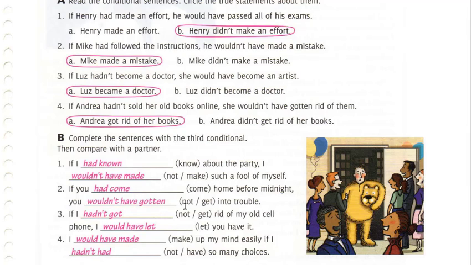Number 3, if I hadn't got rid of my old cell phone, I wouldn't have let you have it. So again, we add the word had in the first part. We change get to got by changing the E into O. It's negative, so we add not to had, making a contraction. It says hadn't got rid of my old cell phone. I would have let you have it.